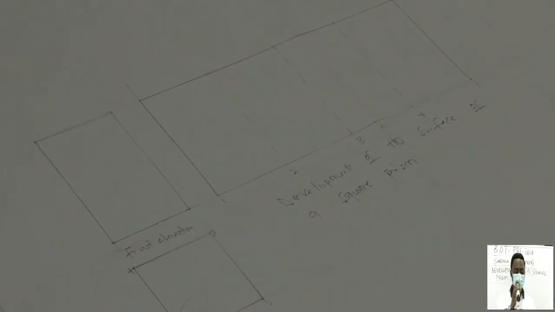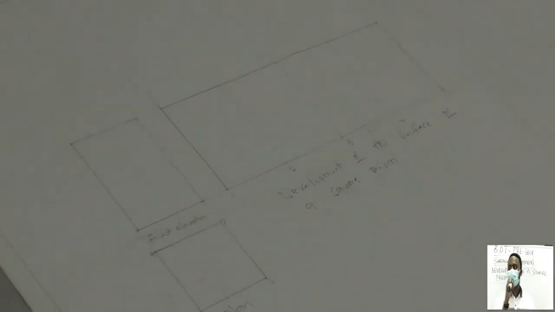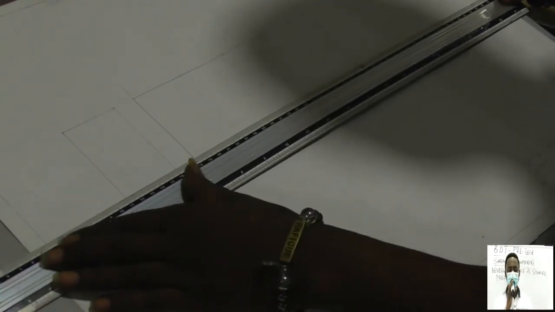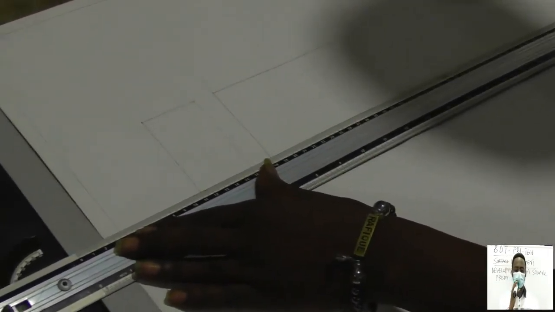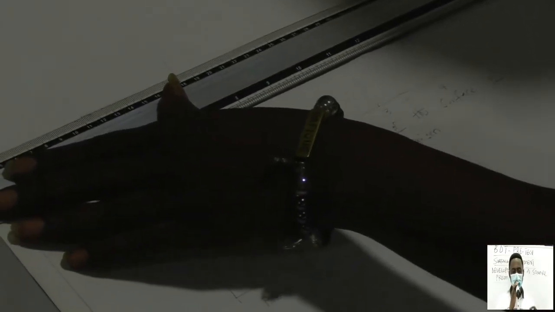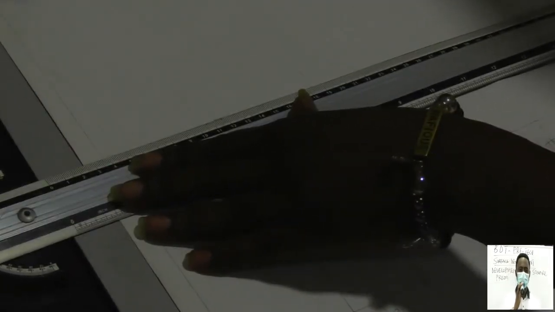State the height of the front elevation and the length of the plan. So I'm going to dimension it, and that will be the last stage of the drawing. When dimensioning, you leave an interval of say 1 centimeter away from the actual drawing.